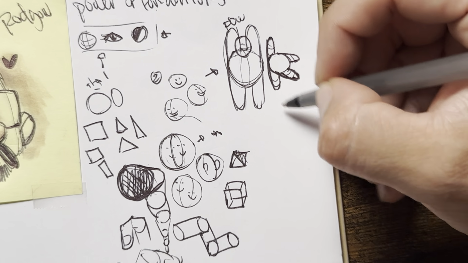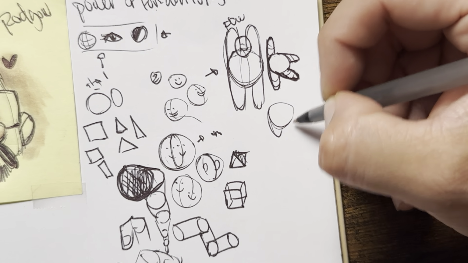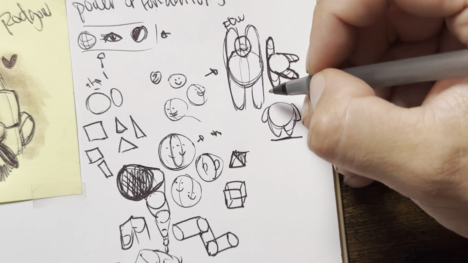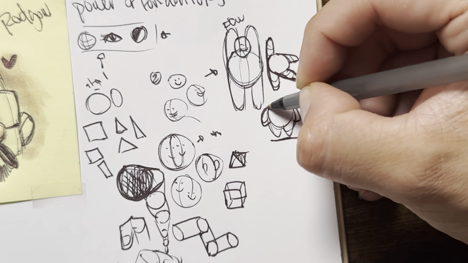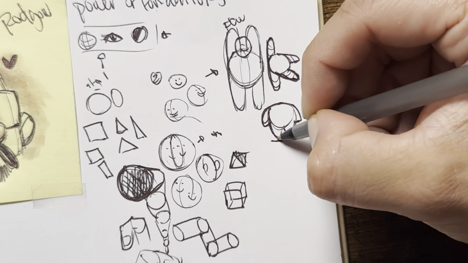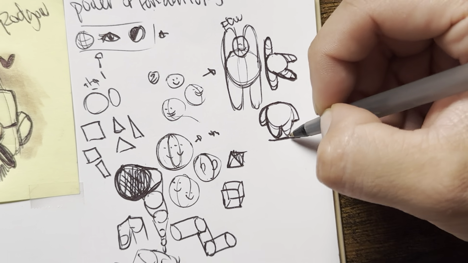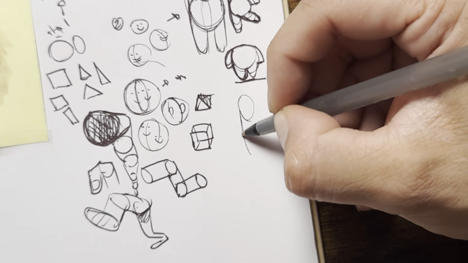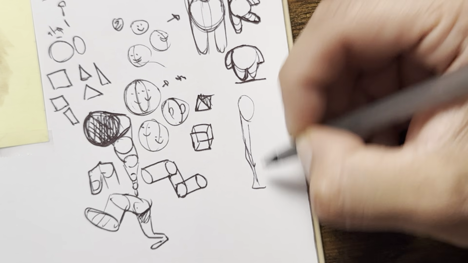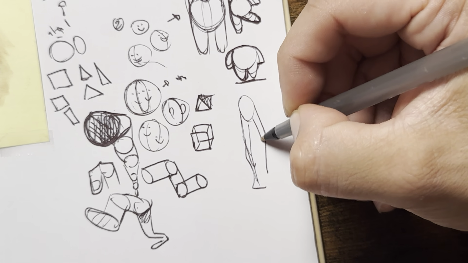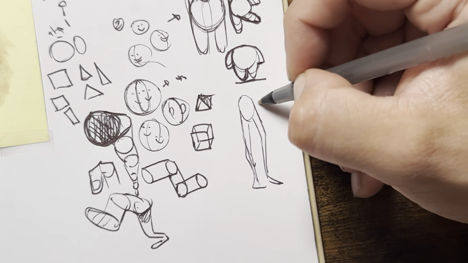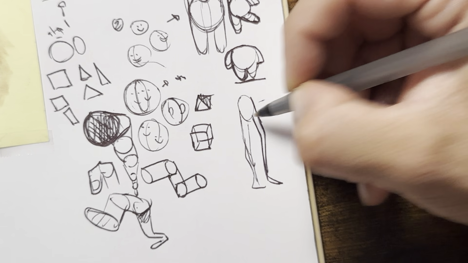So how is this useful? Well, this is going to be useful when you're trying to draw simple characters. If you're trying to draw simple characters and you don't know how the arms and the legs go, it's going to be outside edge, inside volume. Later on, when you get more advanced and you want to draw longer legs, longer volume, it's the same concept. It's going to be outside edge, inside volume.